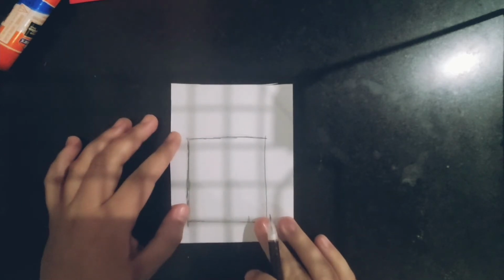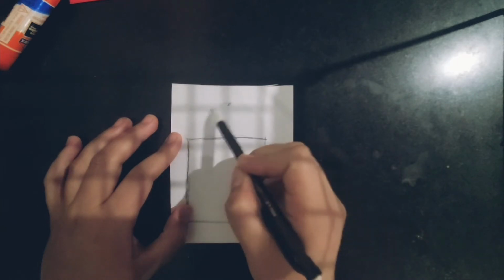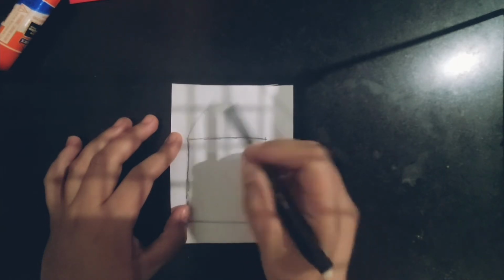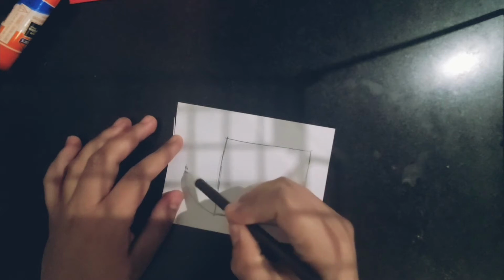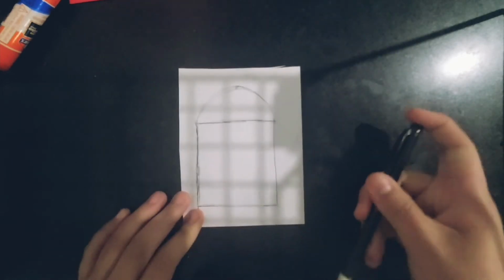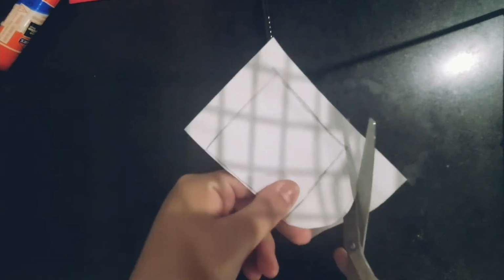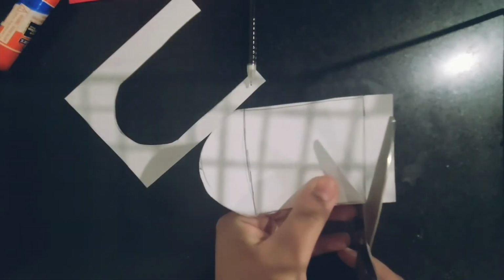Now that we have our rectangle, we're going to be creating a half circle on top. I'll put a little point there and create an arch to the left, and another one to the right, creating a half circle on top of the rectangle. Now that we drew our shape, you're going to get the scissors and cut all the way around our new creation.